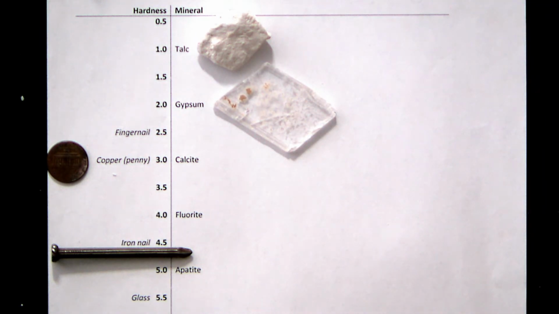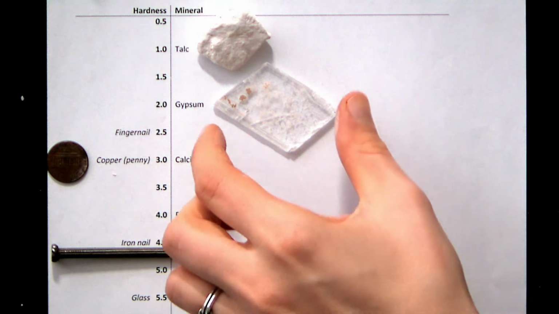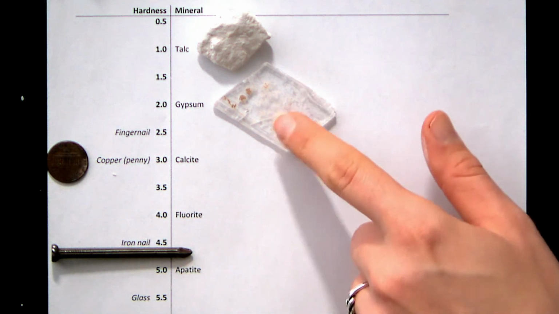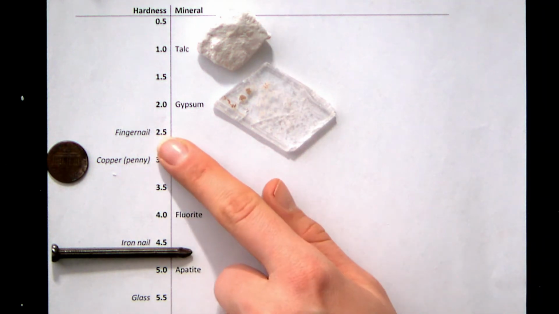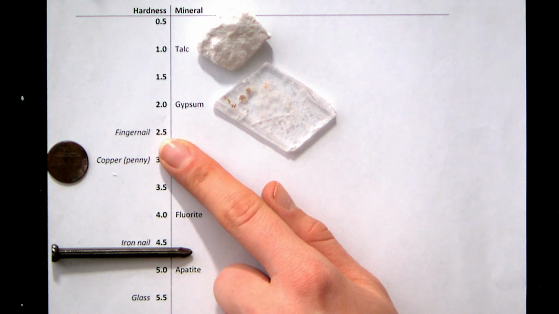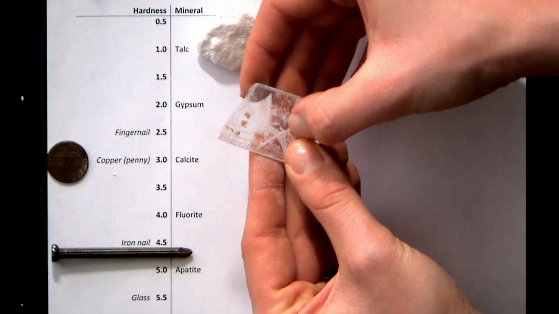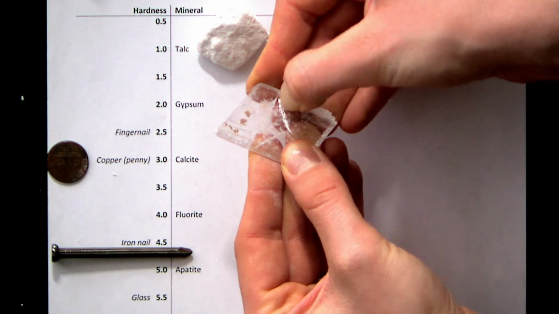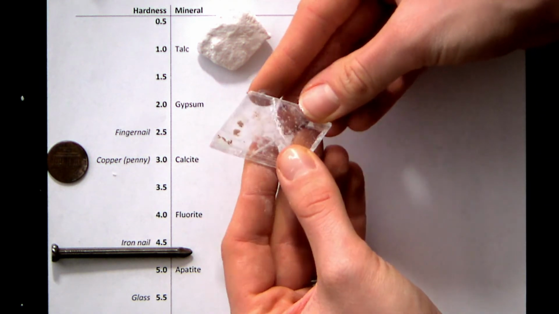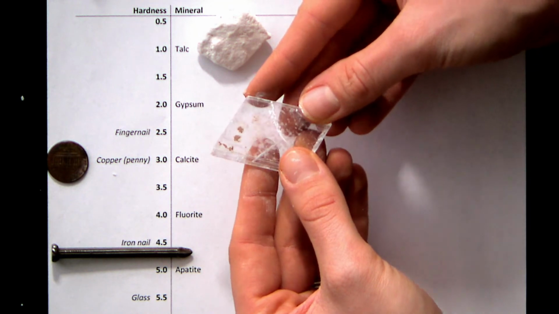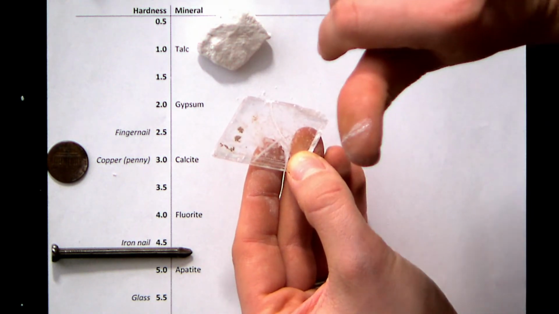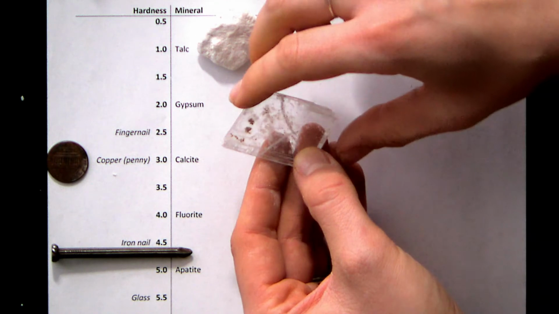Gypsum is used to make wallboard, so if you enjoy living indoors and you have drywall, you can thank gypsum. Now, gypsum and talc are both less hard than your fingernail. So, to show you, here I have scratched this sample of gypsum, and you can wipe it off on your finger to be sure.